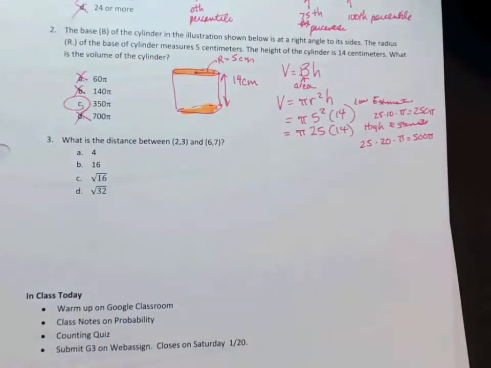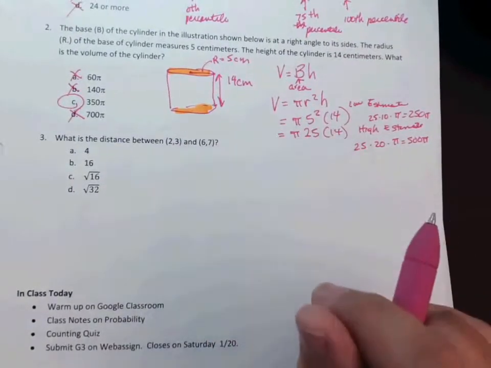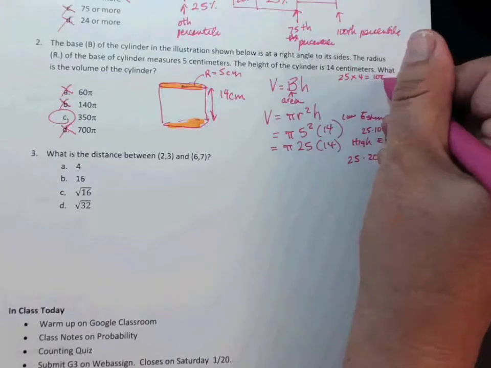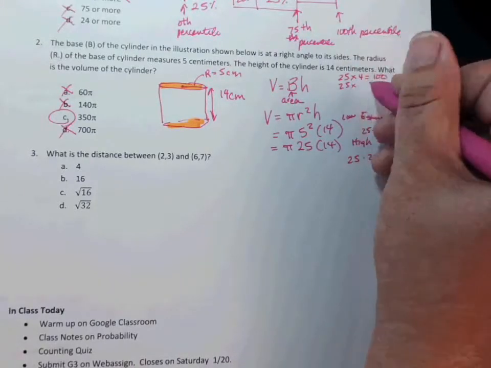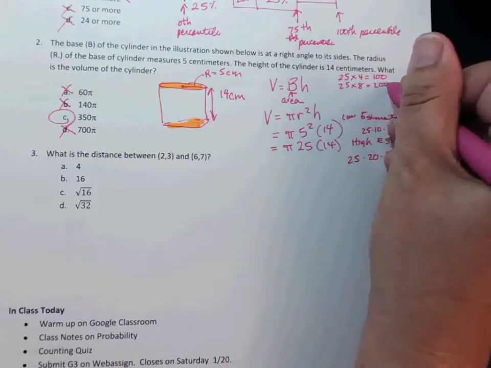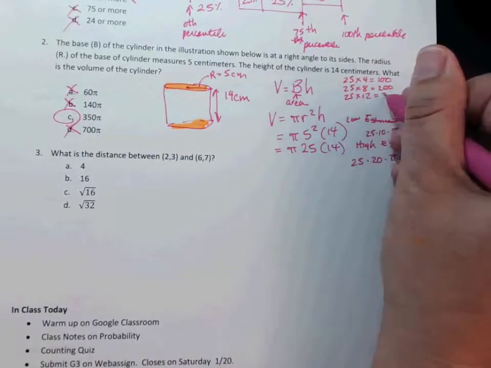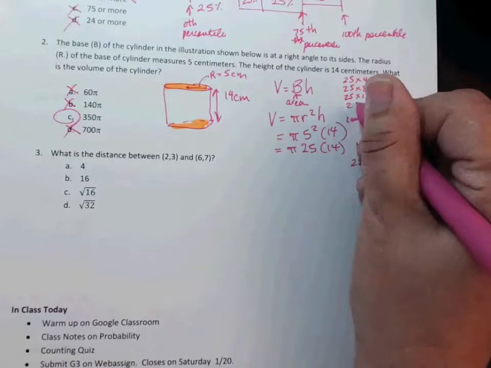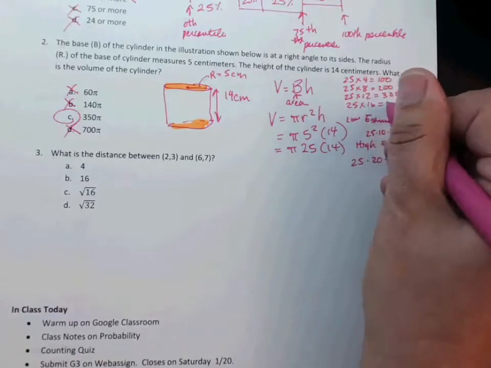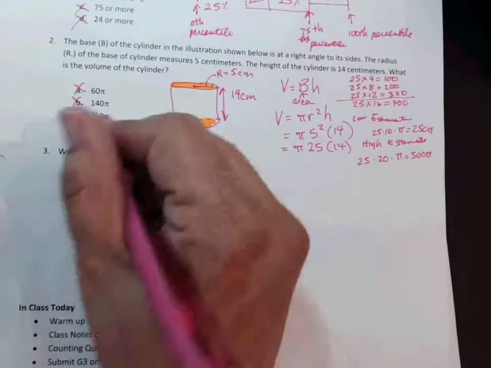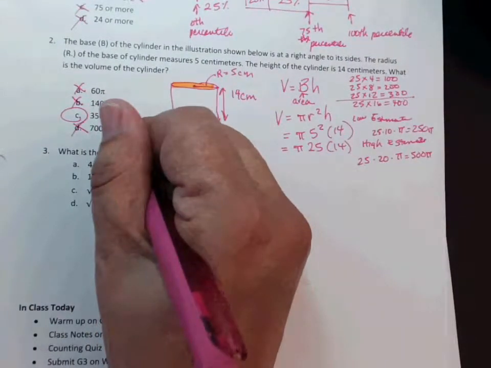Now, another way you could have done it, there's a quick trick for multiplying by 25. If I said 25 times 4, what do I get? 100. 25 times 8 is 200. So my next group jump would be 25 times 12 is 300. 25 times 16 would be 400. I'm trying to go between these two, 350 pi.